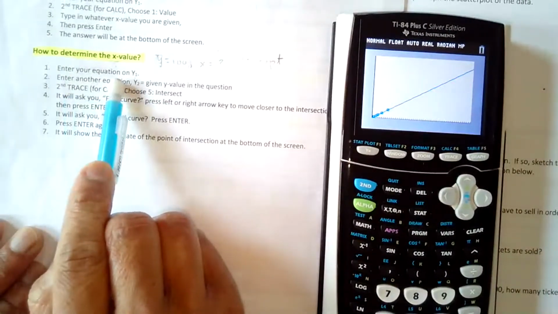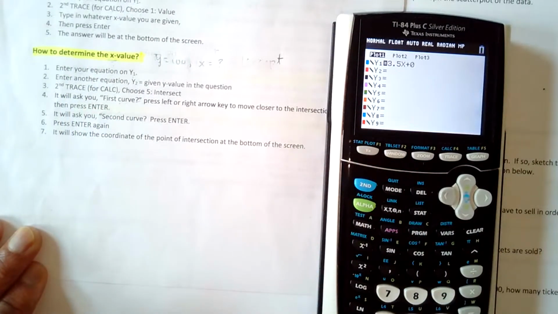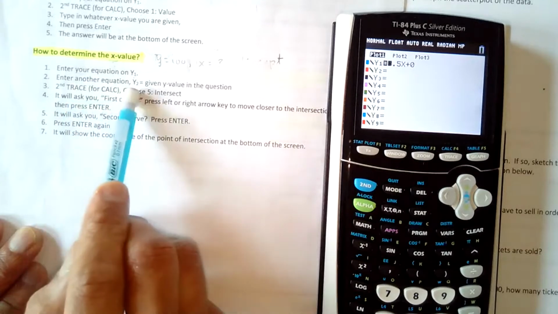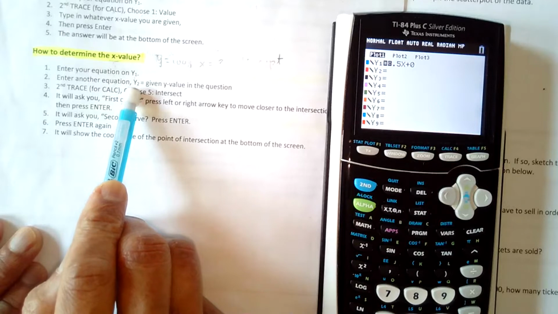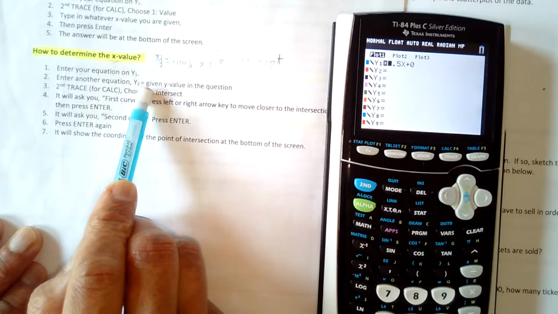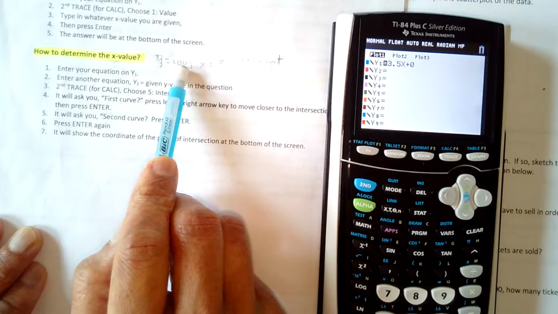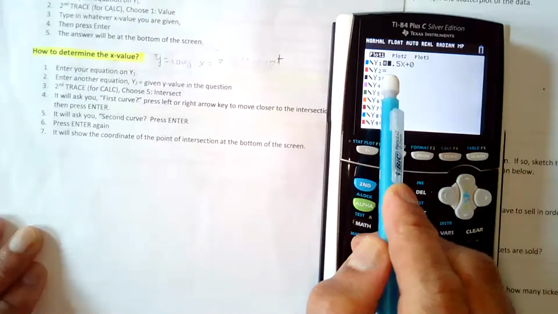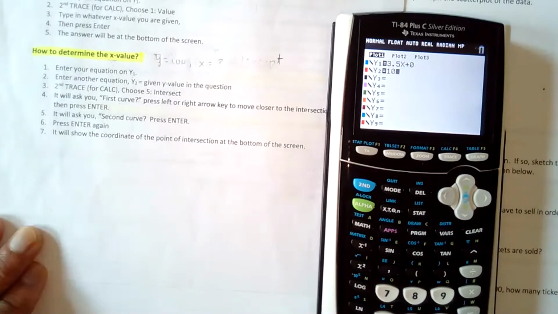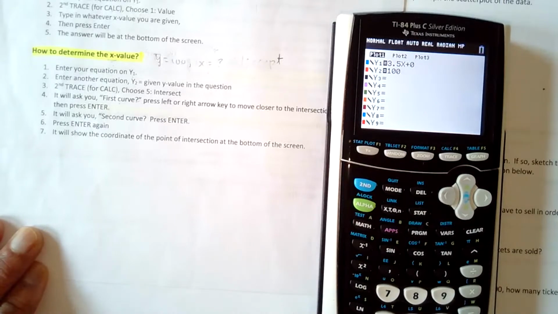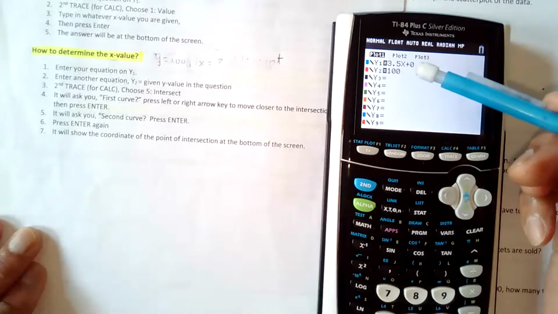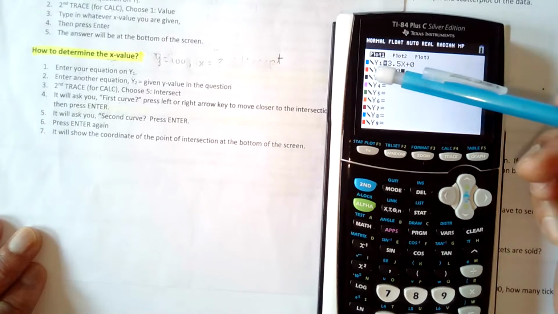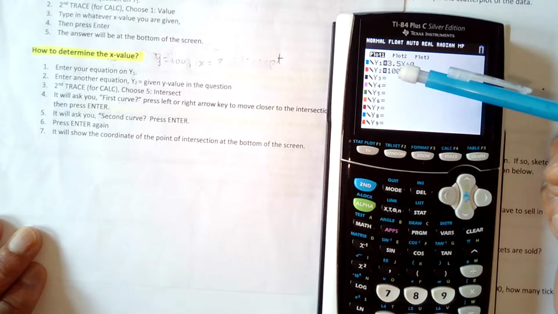So we enter our equation in y1, which we already did. Enter another equation, given the y value. So what is the y value given? The y value is 100. So in y2, we're going to enter 100 here. In your second line, do not remove the equation here. That has to remain because we are referring to this equation. Second line, y equals 100.